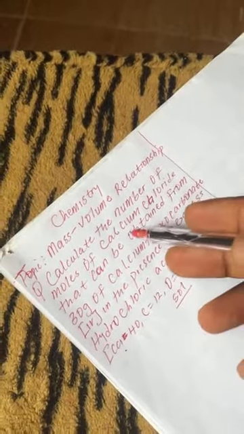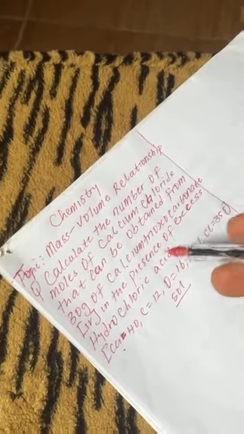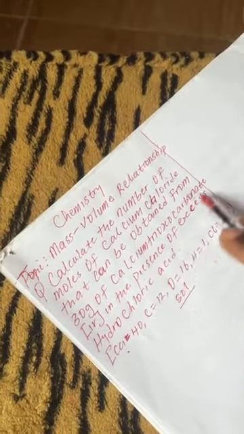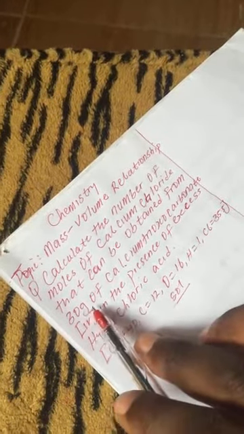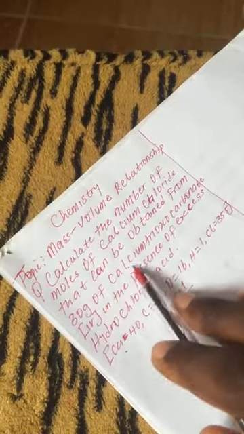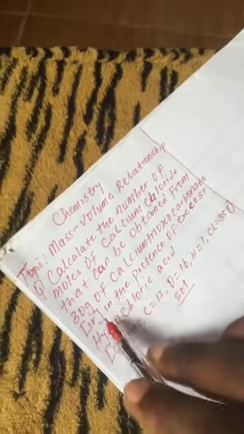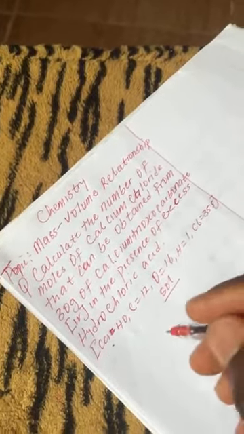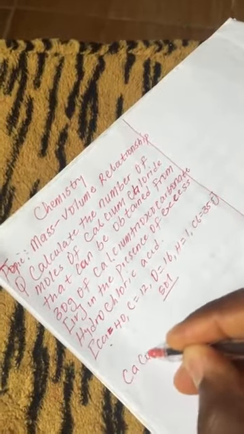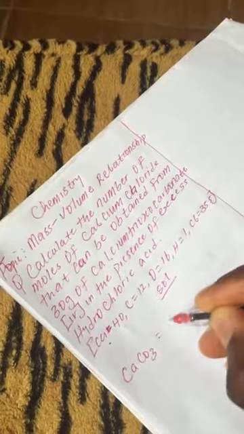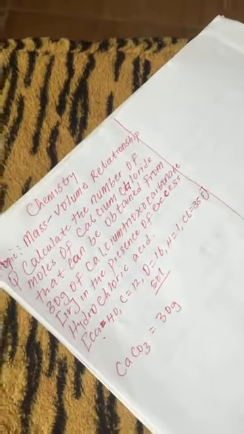Since we are given the mass of calcium trioxocarbonate(IV), let's find the mole of calcium trioxocarbonate(IV). We have the mass to be 30 g.